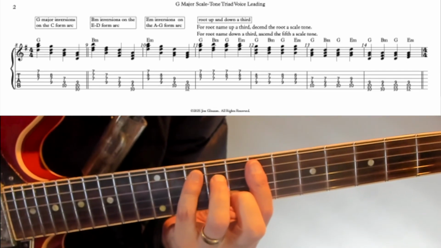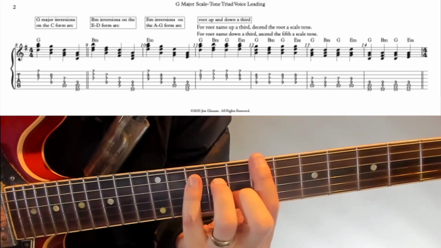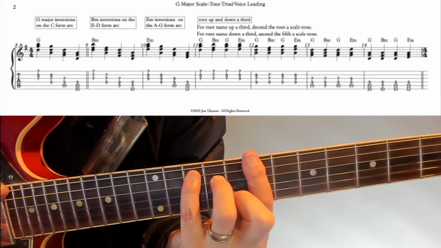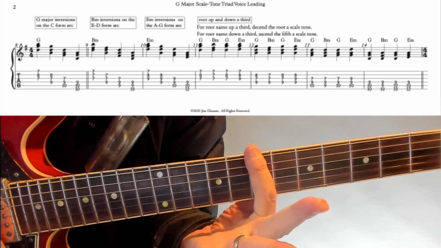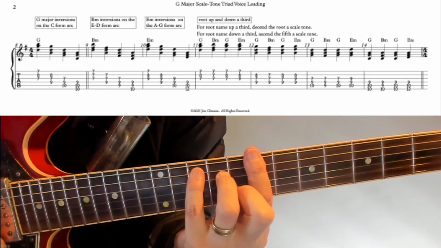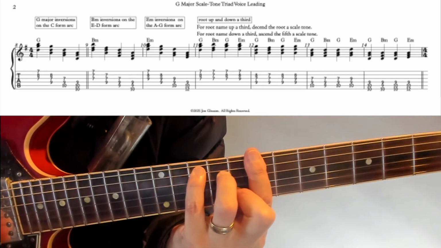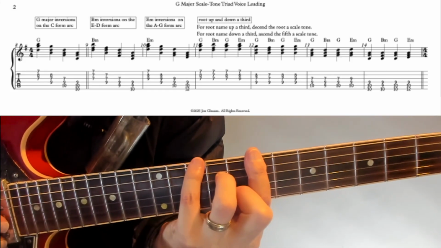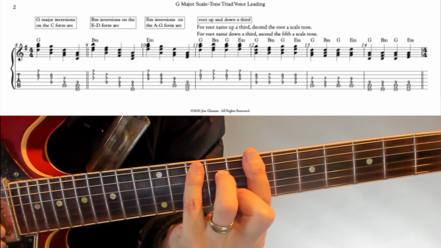G major scale tone triad voice leading in the C form area of G. That's at the 7th fret here, with the 7th fret barred with the first finger and the remaining fingers fretting like a C chord, except in the bass, fret both of these notes with the little finger.